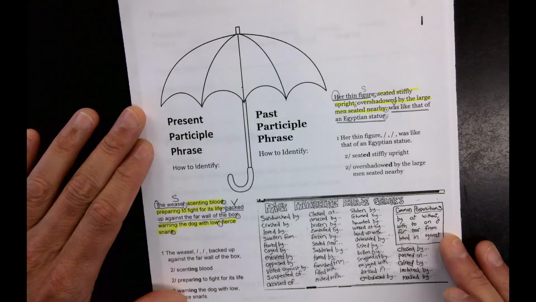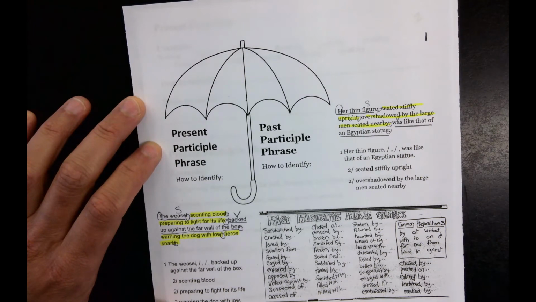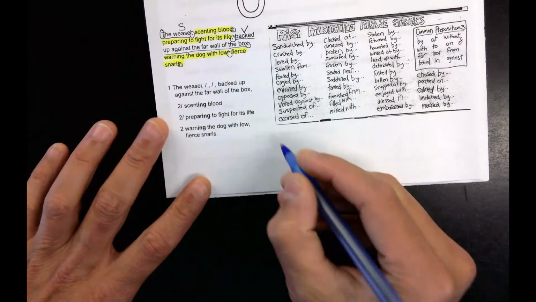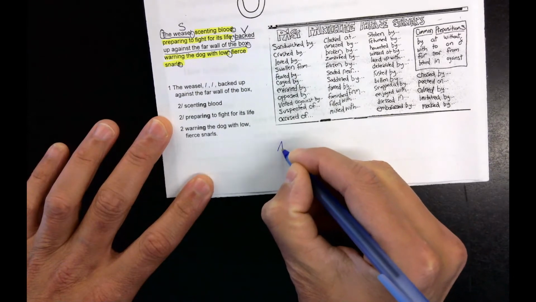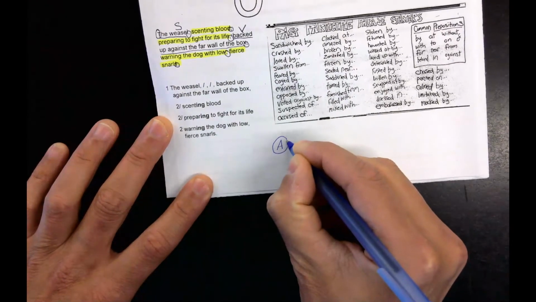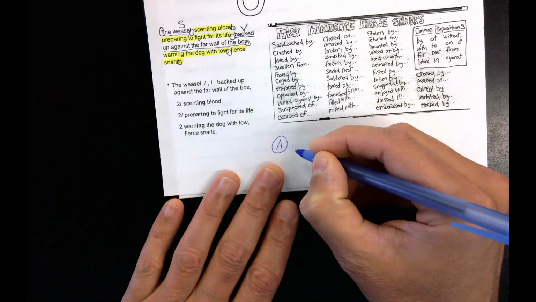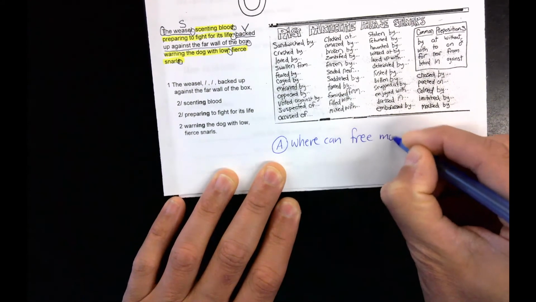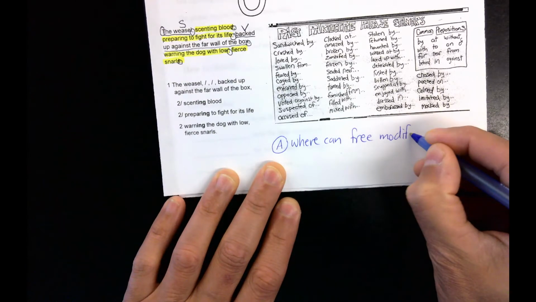The reason why there's some space at the top is what I need you to understand, and some space at the bottom so that we can write. Let's start with down here at the bottom. So far, we've figured out two things. So A, where can you put free modifiers? Or where can free modifiers go? And the answer, of course, becomes, well, you can put them in the initial position, and you can put them in the medial and final positions.